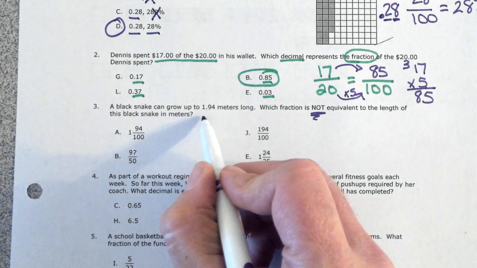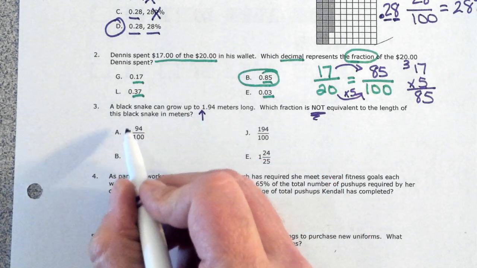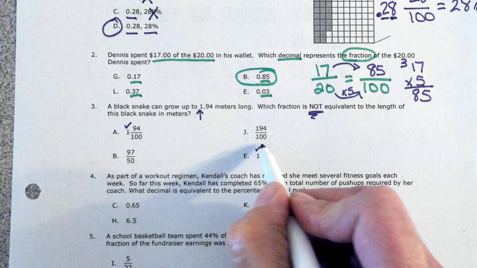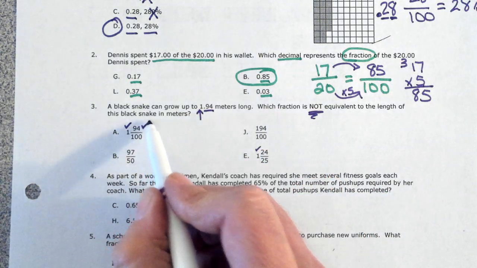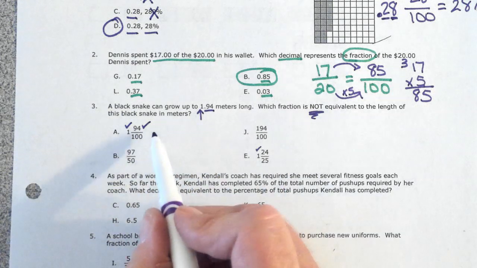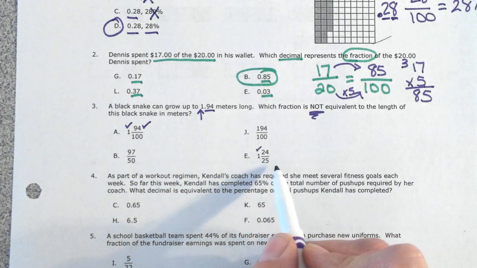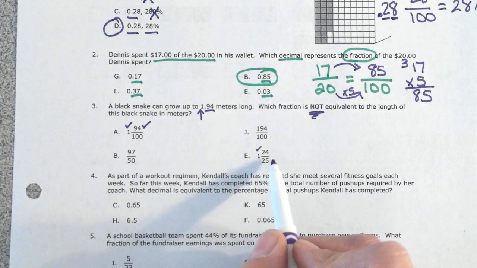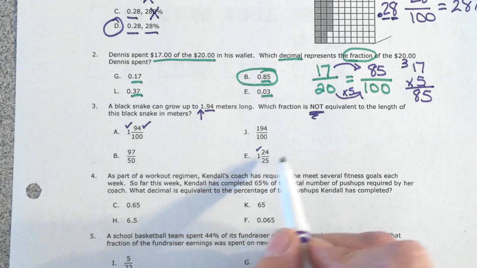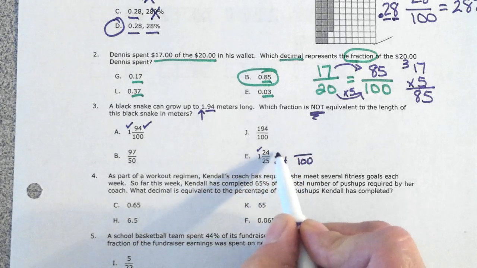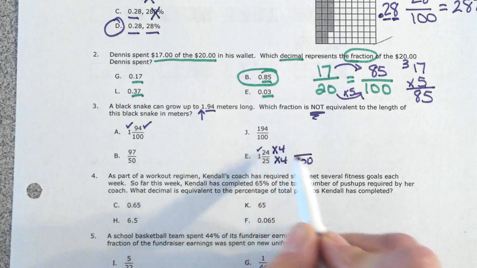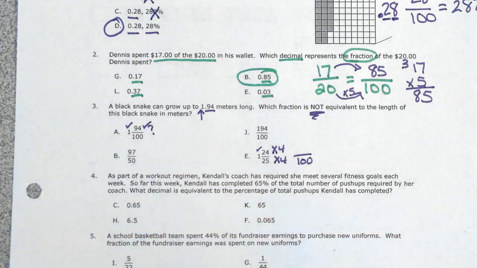So what I'm looking at here is one whole, 94 is in the hundredths place. 94 hundredths. And then this is 24 over 25. So what I need to do is see if 25 times 4 gives me 100, and if 24 times 4 also equals this 94.